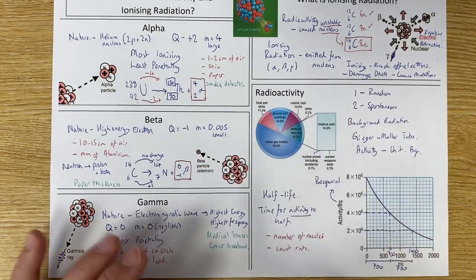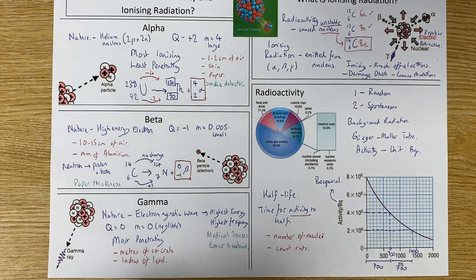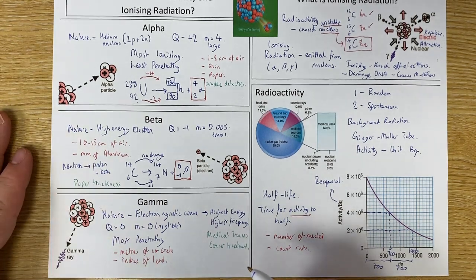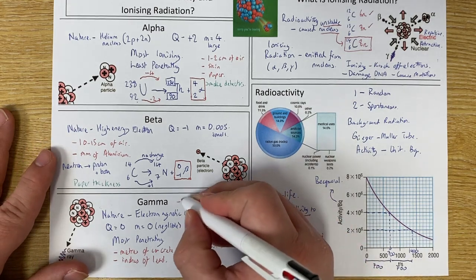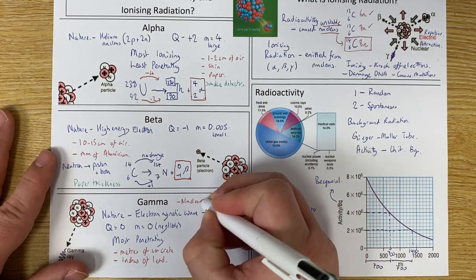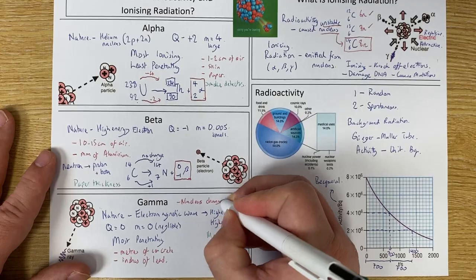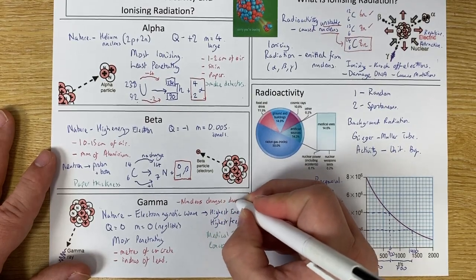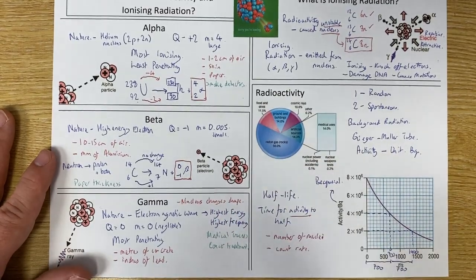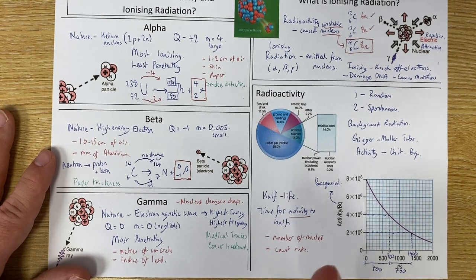Lastly, I'm just going to mention gamma. I didn't think they'd ever ask this as a question, but they have. What's the equation for gamma? And the reason for that is when gamma occurs, what happens is the nucleus changes shape. Okay, that's what actually causes the gamma radiation to be emitted. And so there's no actual change to the nucleus, it's just changing shape.